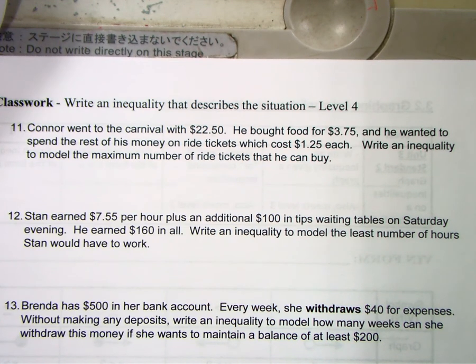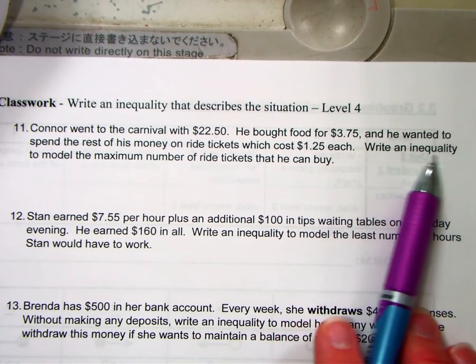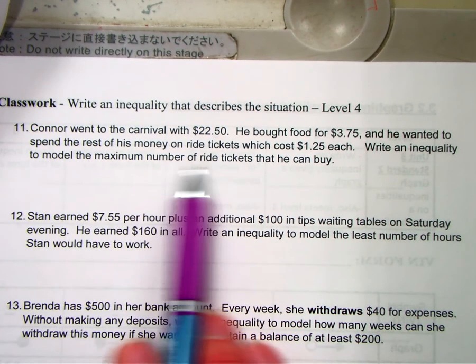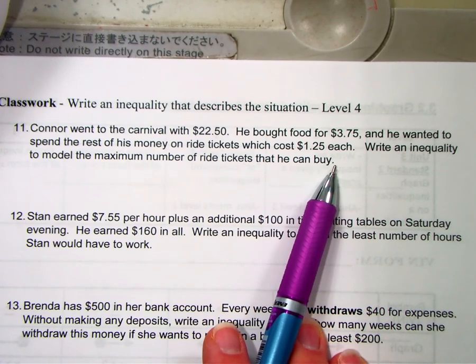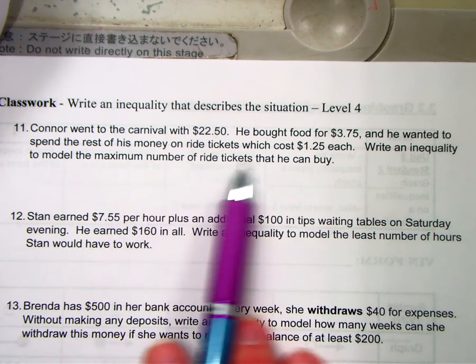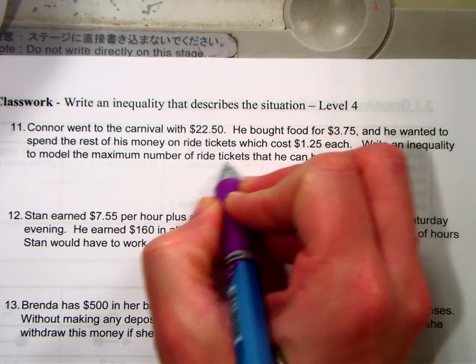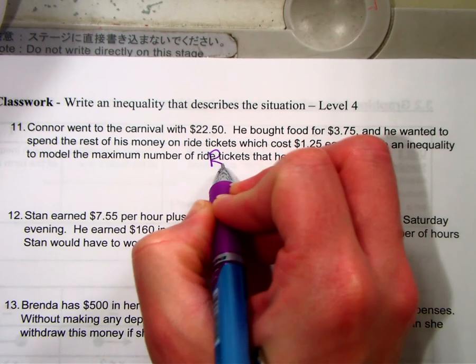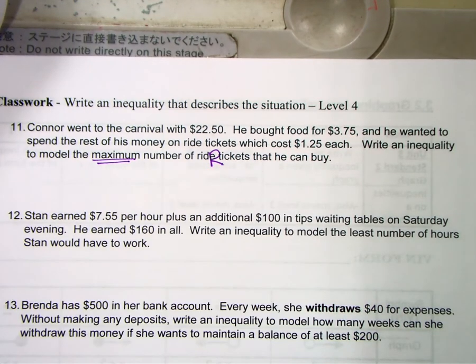Okay, so this one, again, let's start at the end. Write an inequality to model the maximum number of ride tickets he can buy. So maximum, again, we want to maximize. So ride tickets, let's use R for ride tickets. Maximum, that's going to be our symbol. That tells you exactly what symbol to write.